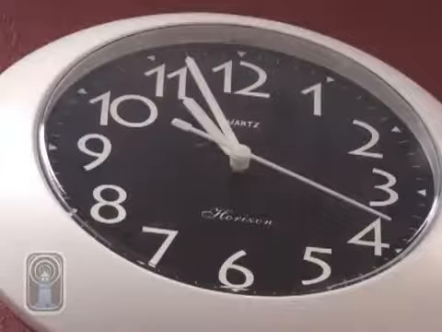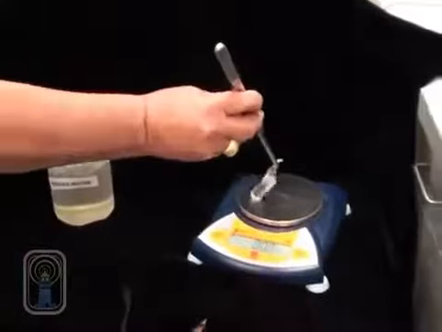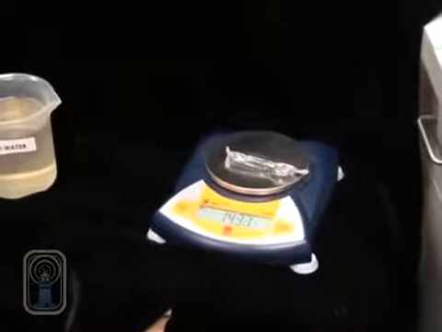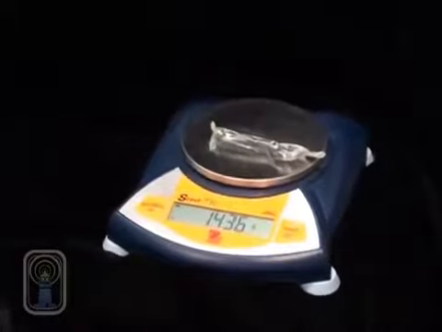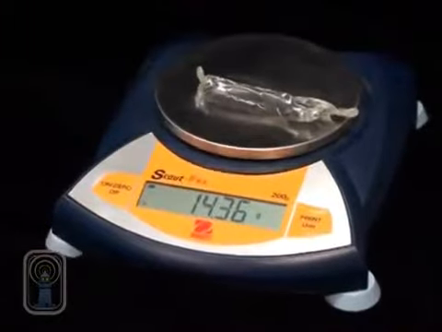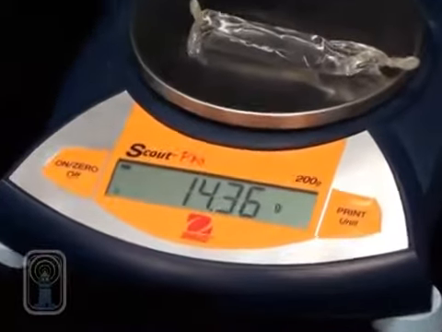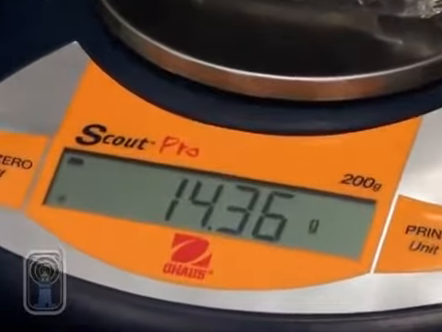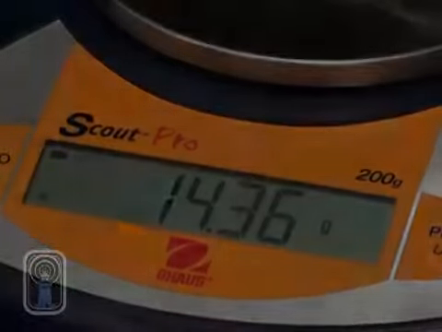After approximately 30 minutes, the cell was removed from the sugar water solution and again weighed on the digital balance. As you can see, the cell lost a significant amount of weight and has become very flaccid, or lacking in firmness. When a cell shrinks, it is said to be crenate.